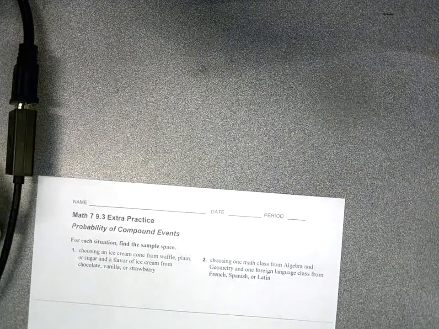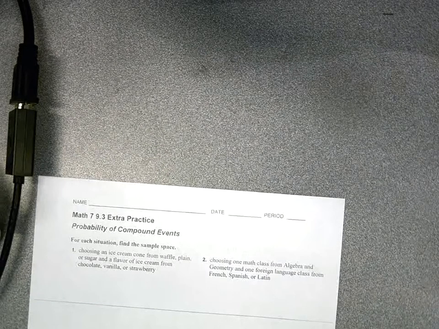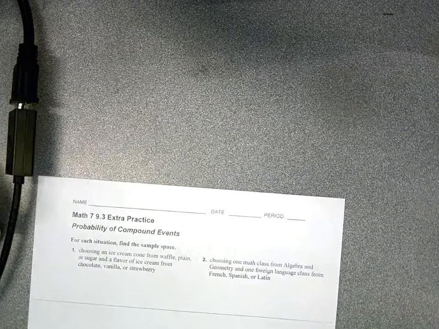Now, we talked about this yesterday, and with probability, directions are very important because they could be giving you a different task than what your brain is thinking. So make sure you're reading the directions each time, because a problem may look the same as another one, but you're supposed to do something different with it. So don't forget that. Let's start on the extra practice side.